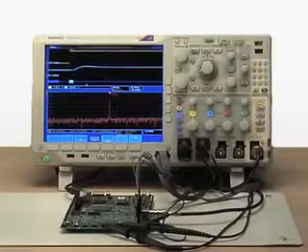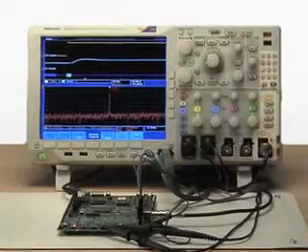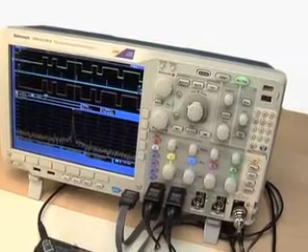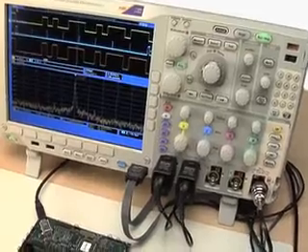With the MDO's unique ability to capture time-correlated analog, digital, and RF signals, you have complete system visibility. And with the amplitude, frequency, and phase versus time traces, characterizing your RF signal has never been easier.